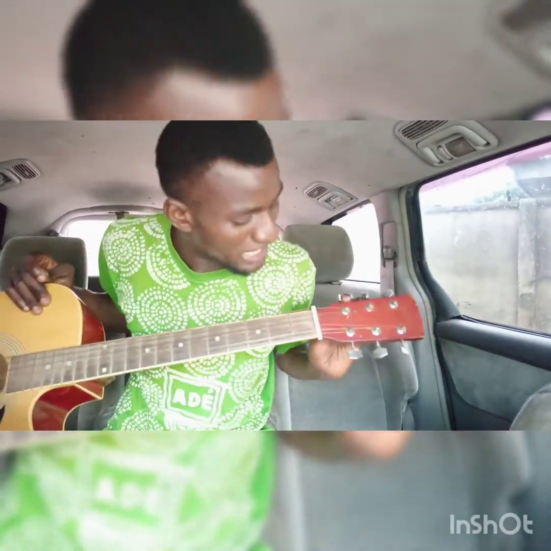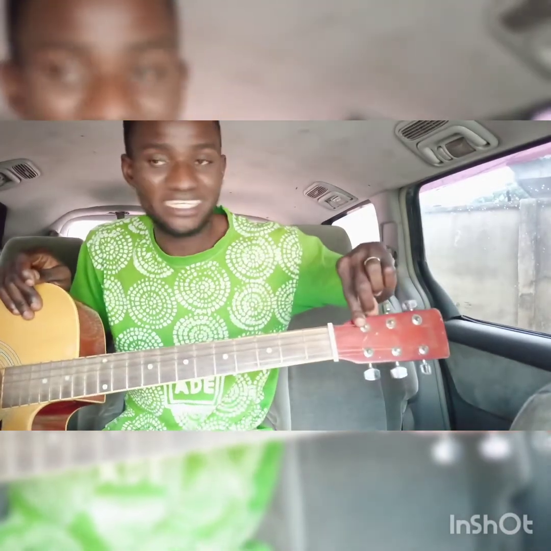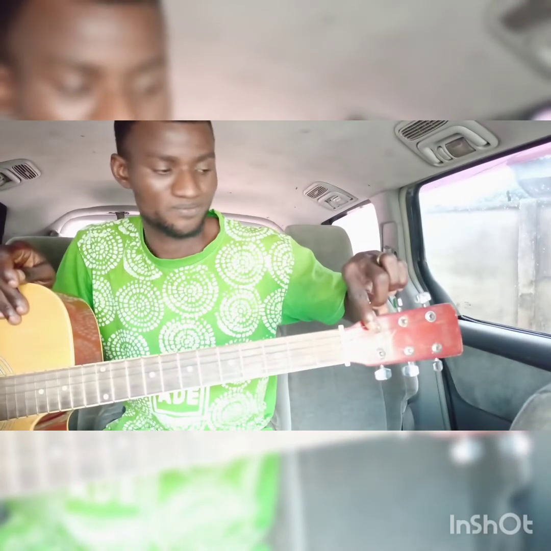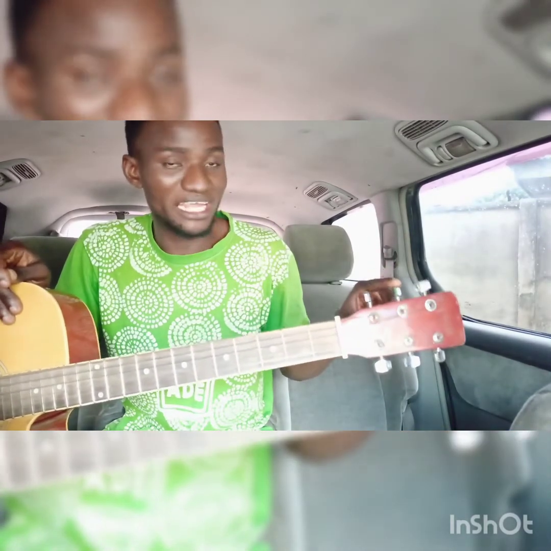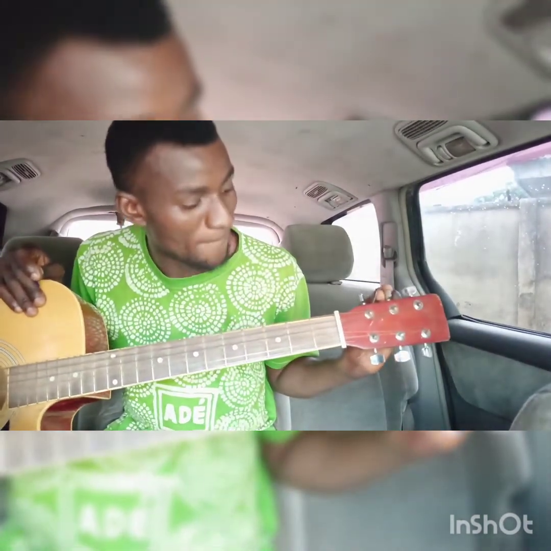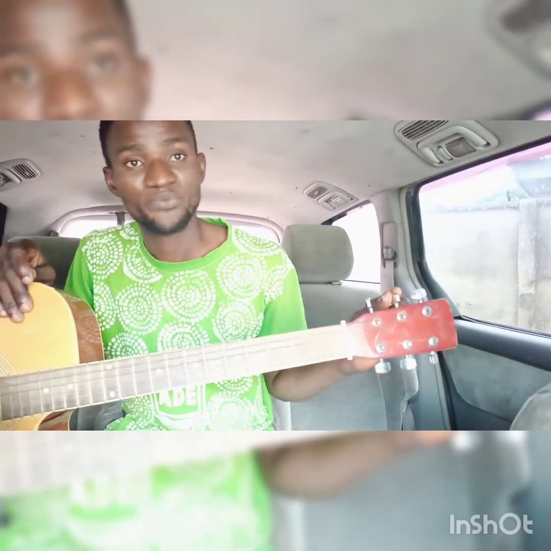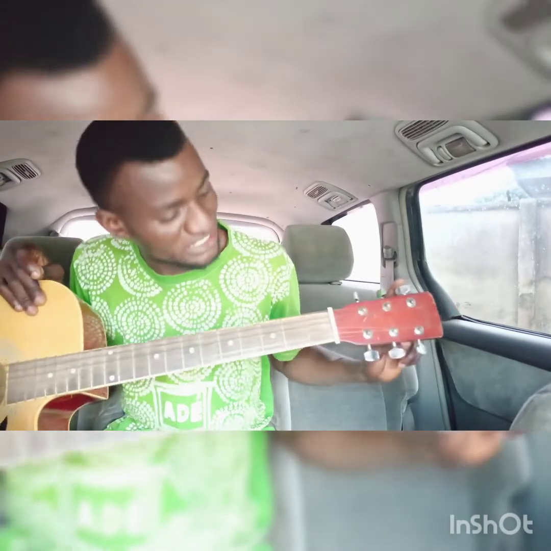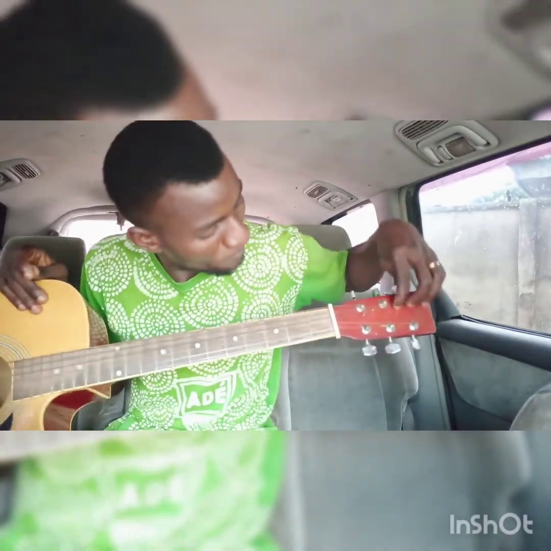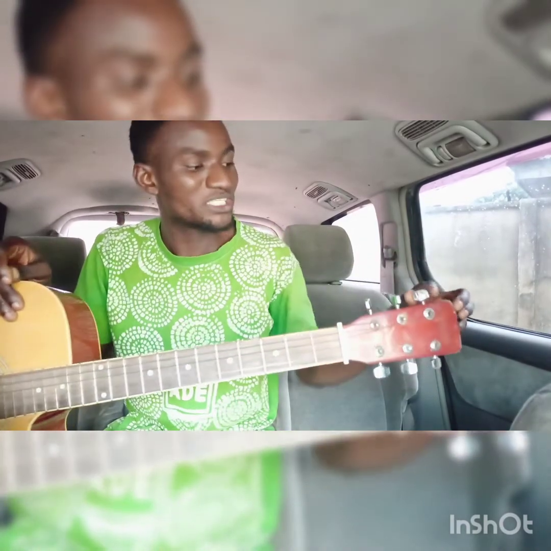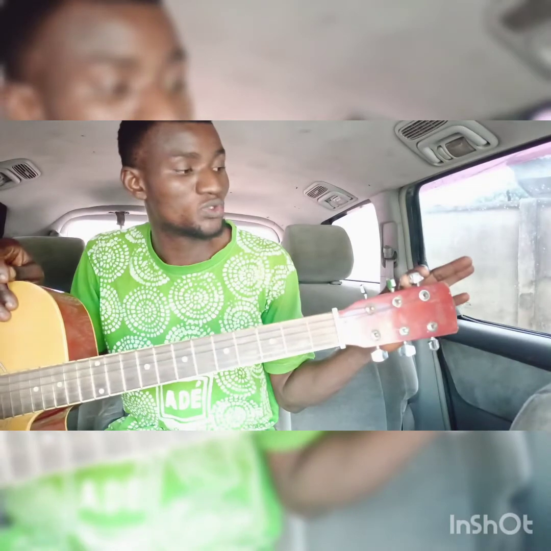Looking at this tuning peg, it is attached to our E, our string 6. Looking at this tuning peg, this one is attached to our A string, that's string 5. And looking at this tuning peg, it is attached to string 4. So this is what you use to tune your string 4.